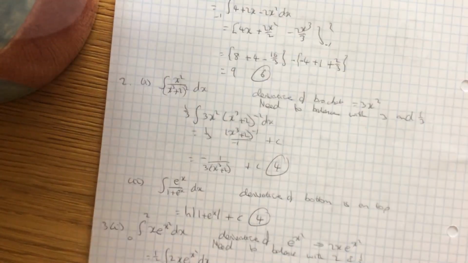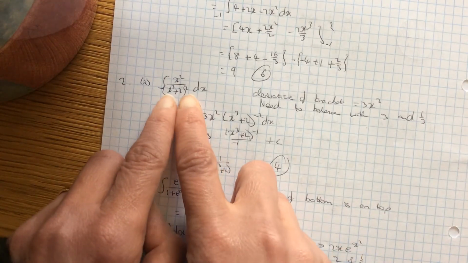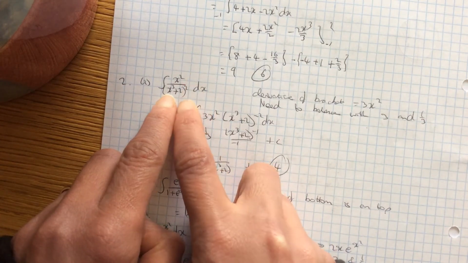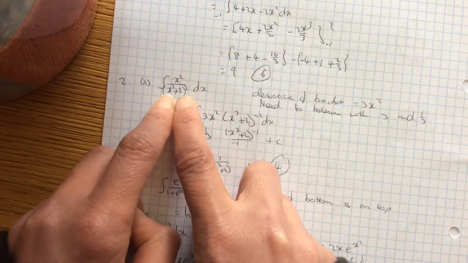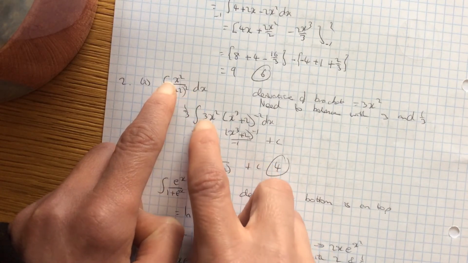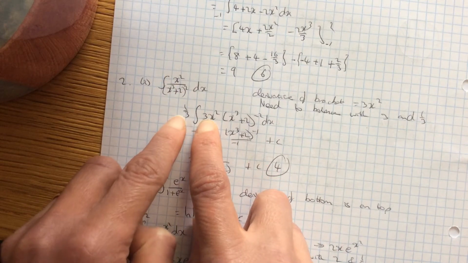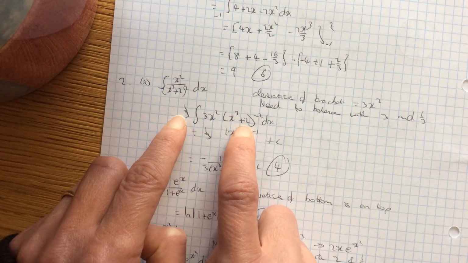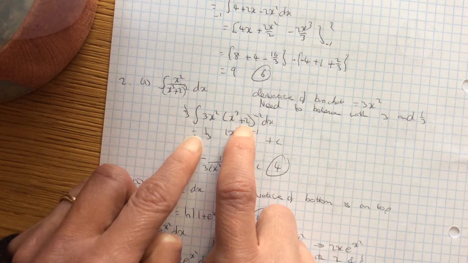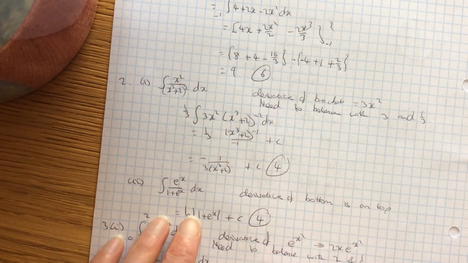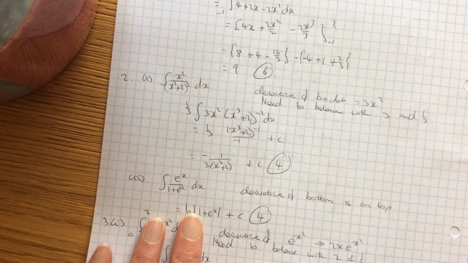Number 2. Okay, it's a bracket. Do I have, because that comes up as a -2, do I have the derivative of the bracket on top? The derivative of this bracket is 3x squared. I don't have it, but I can put in the 3 and balance. Now I've got the derivative of the bracket, I can now integrate. So this third sits outside, you add 1 to the power here, divide by it, and don't forget your c, and just tidy up.